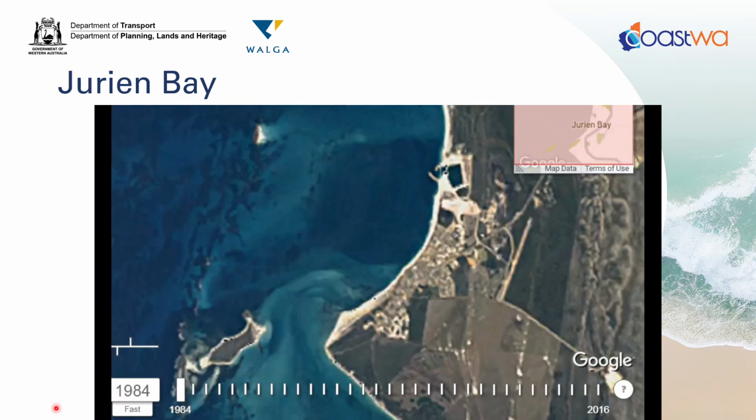Next example is from Jurien Bay. We have an example here which is just from Google satellite images, Google time-lapse, which is another useful tool if you're looking along the coastline. This just shows the dynamics of the area in and around Jurien Bay. When I play this video, there's a combination of onshore feeds, there's the impacts of the marina, there's various things, but you'll see the variability of the different sediment transport processes that occur over this period.